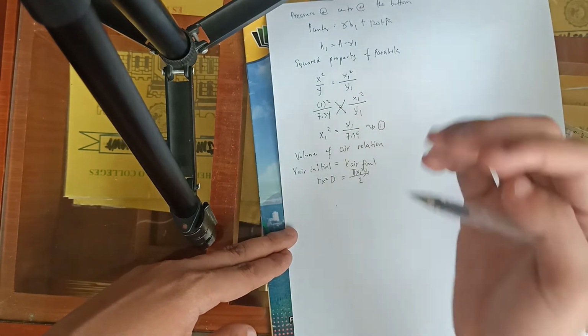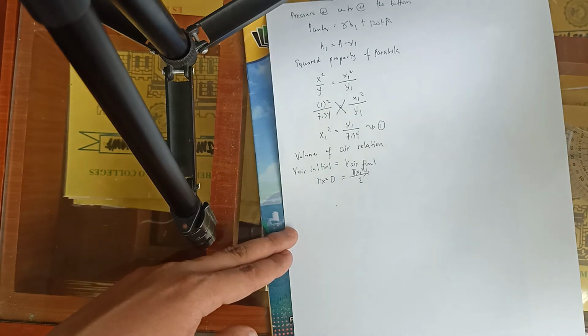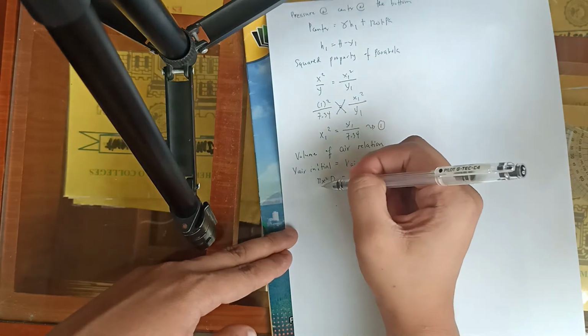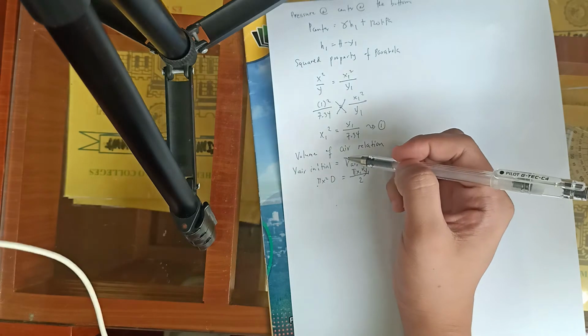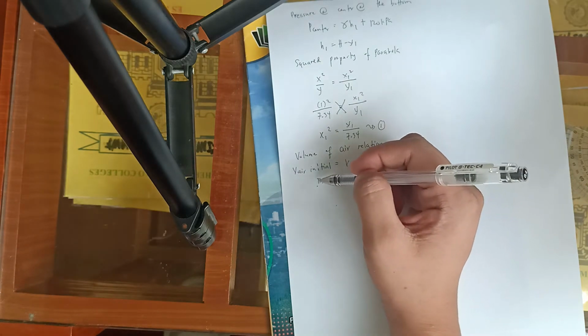This is the parabola formula. This one is related with the volume of the cylinder.